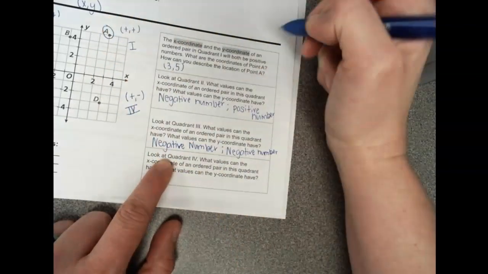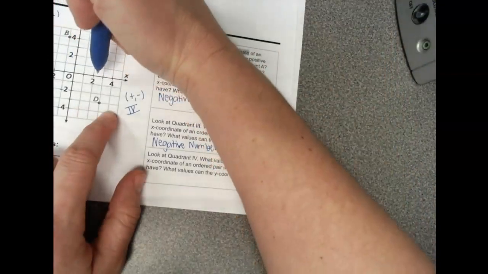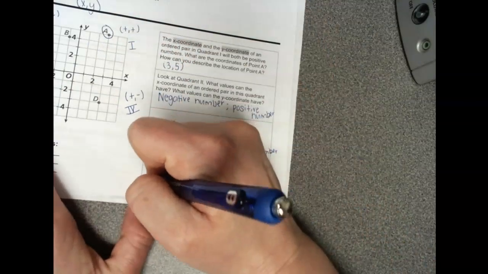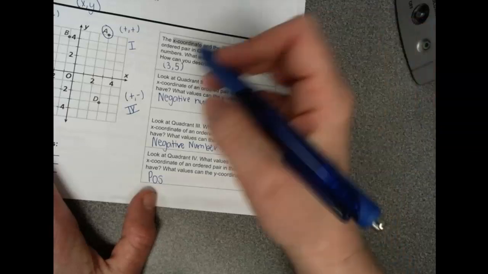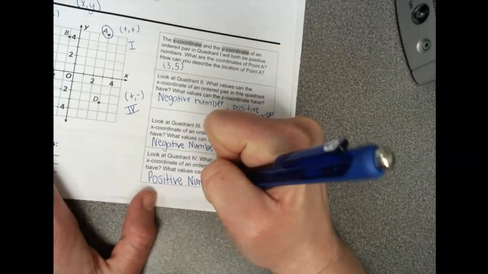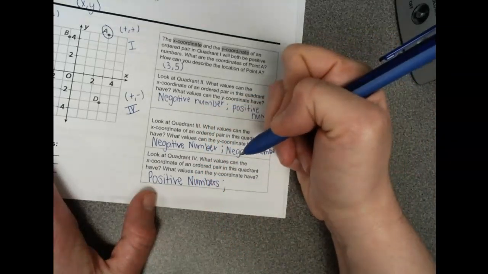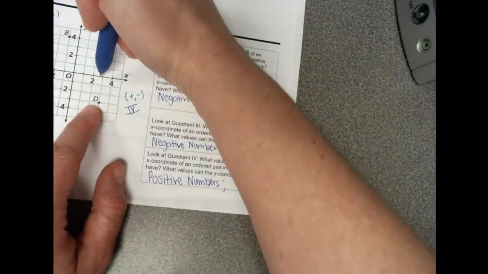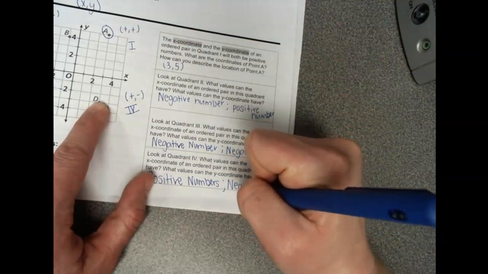This next one, we have quadrant 4, which is this last one. What values can the x coordinate of an ordered pair in this quadrant have? So to get to quadrant 4, we have to run forward, meaning we have positive numbers. And what values can the y coordinate have? So to go right here, we run forward and then we fall down. The numbers down here are negative, so these are negative numbers.